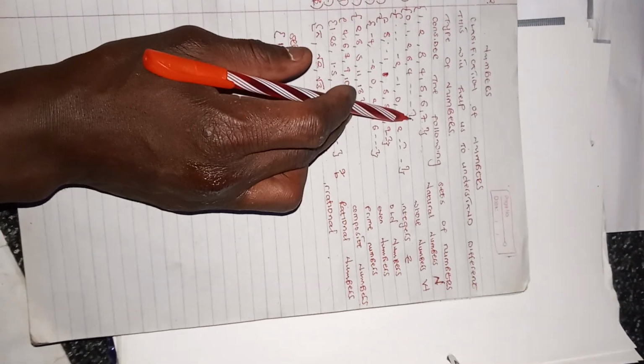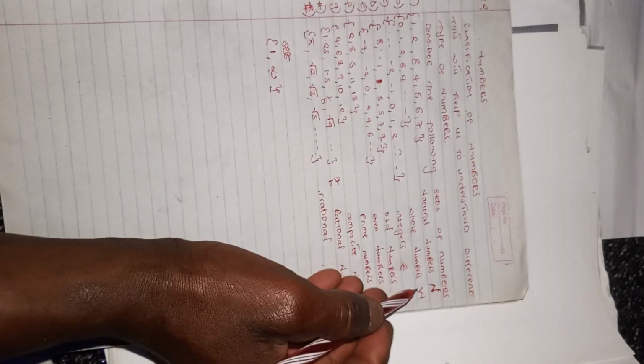These are counting numbers including a 0. Those are all whole numbers, symbol capital W. Let me come to the third one, C. On C, I've got numbers from negative.